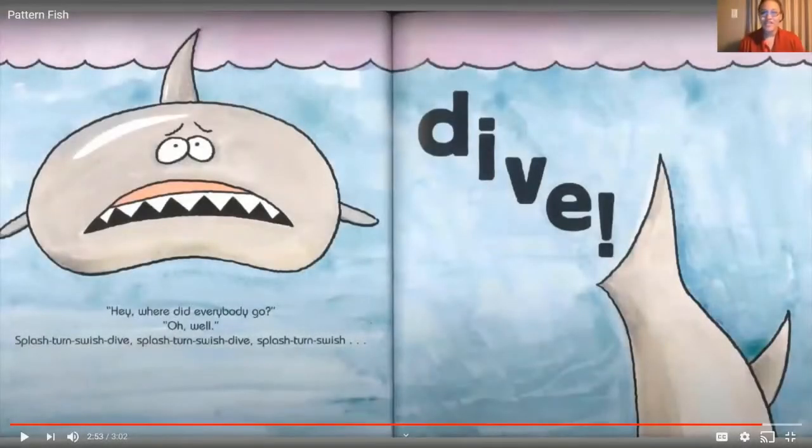Alrighty, what did you think of the story? Did you find a lot of patterns? Yeah. This time in the book, there were action patterns, motion patterns, things that made us move, that make us think about the animals in the ocean that move, like the shark. Splash, turn, swish, dive. That's an action. Okay, so we're going to go back and talk about some of the patterns in the story.